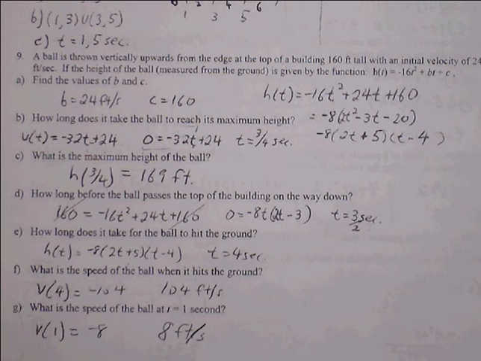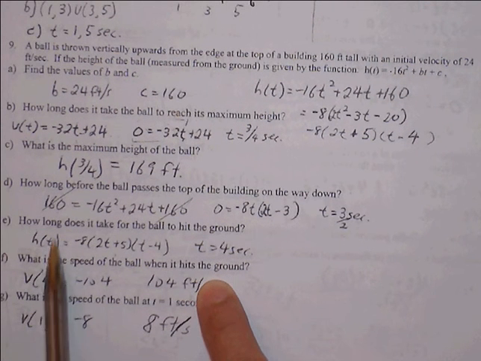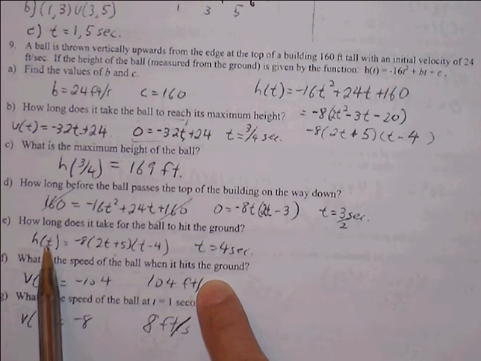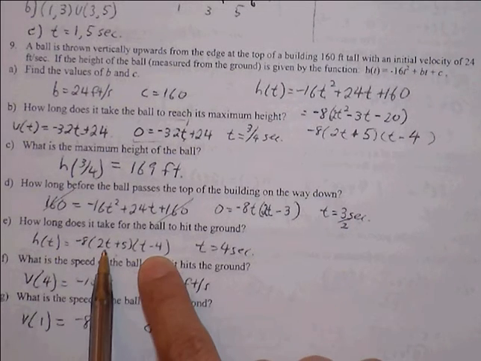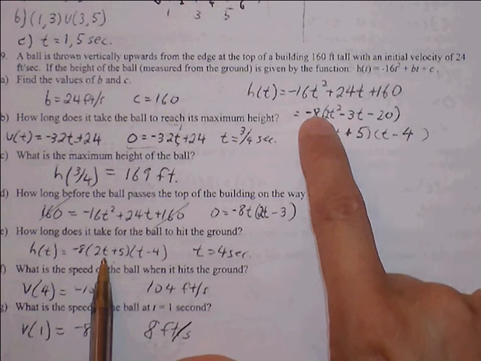All right, part E. Now, how long does it take for the ball to hit the ground? The ball is going to hit the ground when h of t represents the position that we're looking for, when position is 0. So when the height of the ball is 0, we can set that and solve for t. This is already the factored form. The factored form for h of t, I worked it out up here.